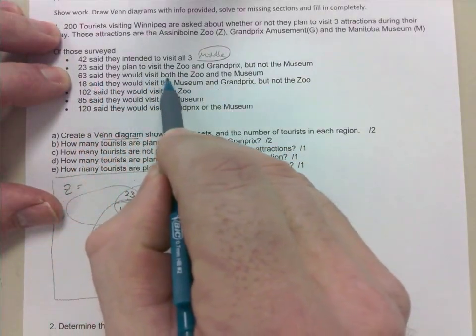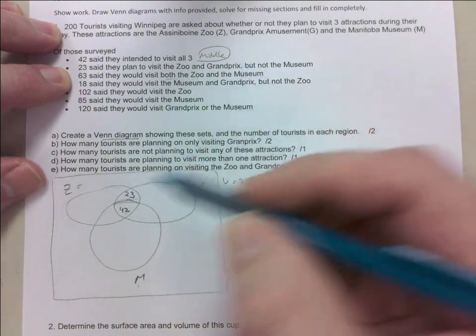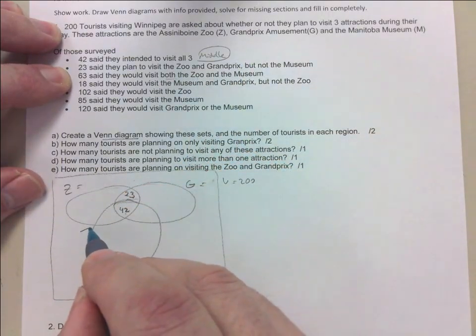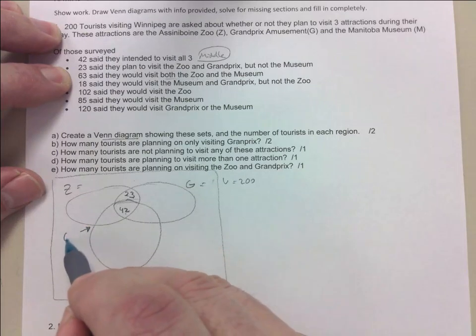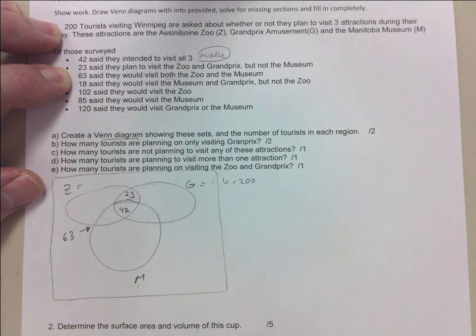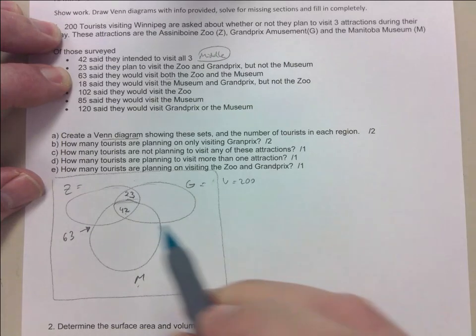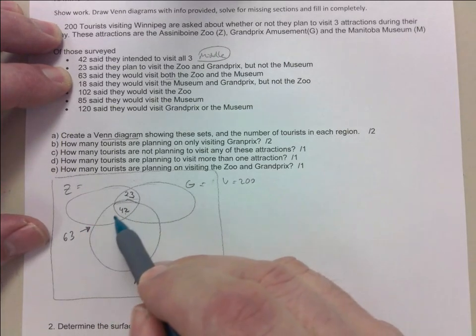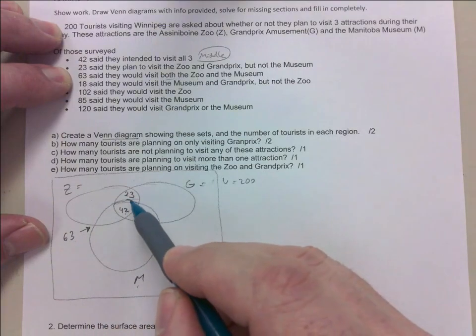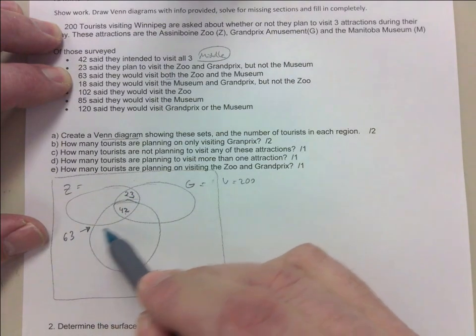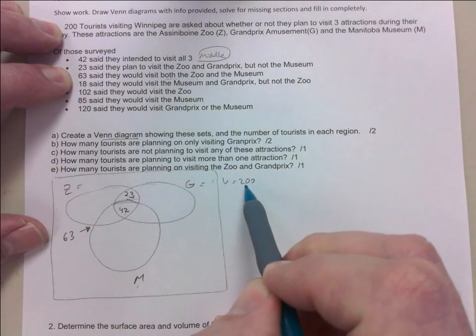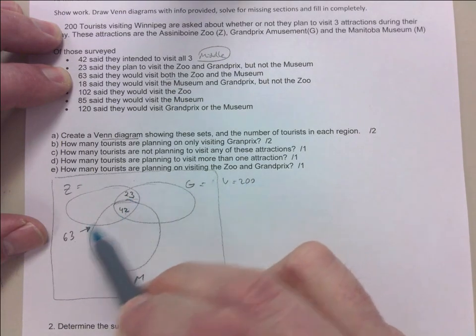63 visit both the zoo and the museum. Zoo and museum is right here, and it says and only, right? It doesn't say anything else. It doesn't have the word only in there or but not. Okay, there we go. So that's 63 there. So right now, it's already 2 marks because this is half, half, half, half, right?